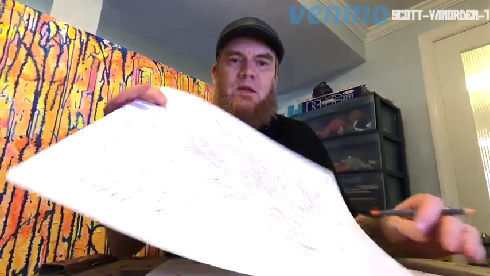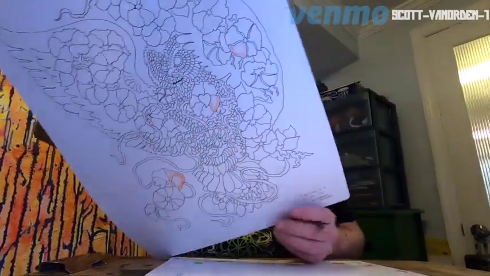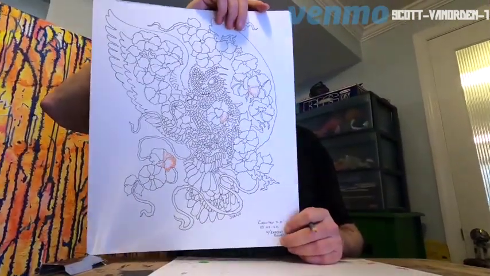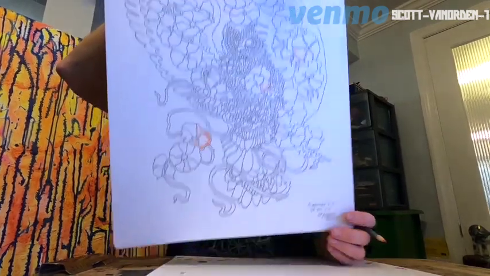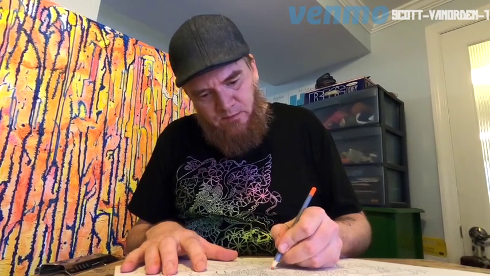Alright. Little update here. Basically you can see I'm kind of jumping around a little bit on the drawing. Filling those flowers with a little orange, warming it up. And I do like to bounce back and forth. What I'll do is I'll work on some flowers for a while, and then I'll go into the owl with some cool colors here in a bit.